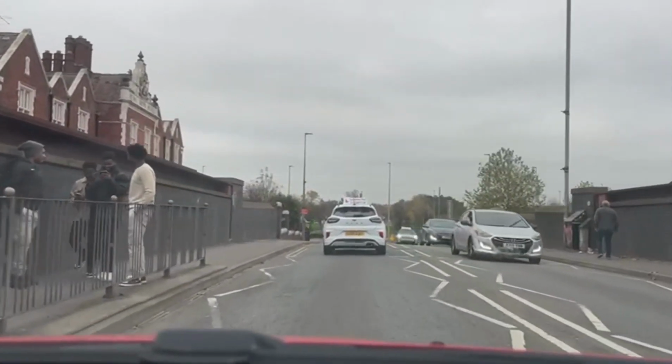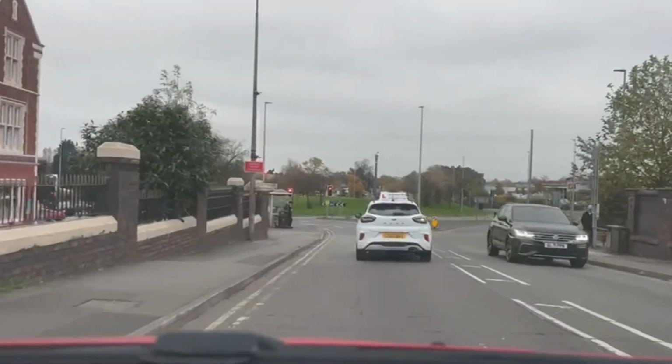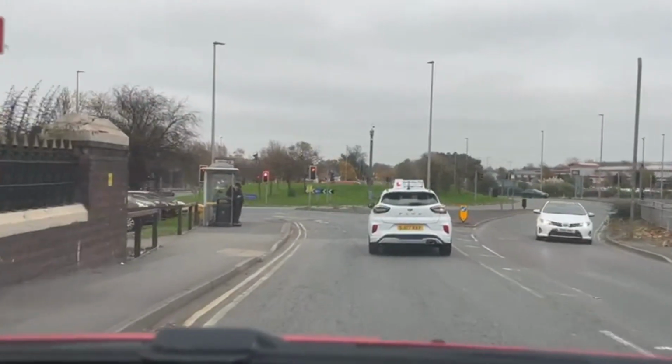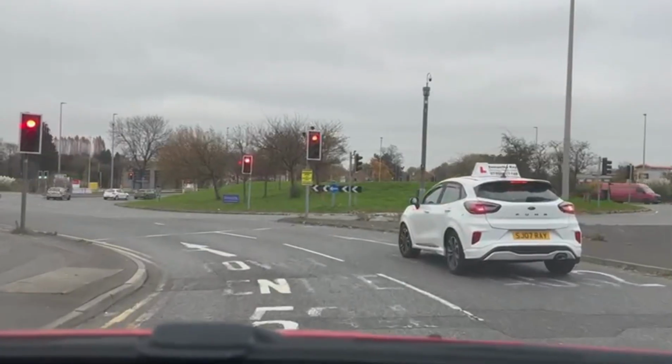So I'm approaching the roundabout. I'm taking the second exit, so I'll stay on the left lane of this roundabout. To approach the roundabout, I'll stay on the left lane. You can see your other car going on the right lane. I'm on the left lane.